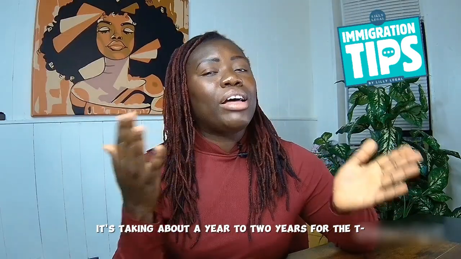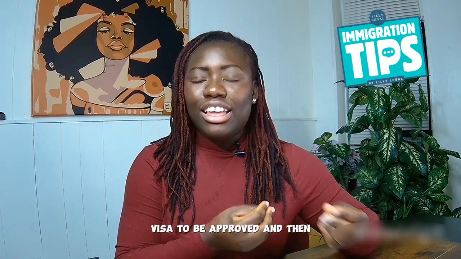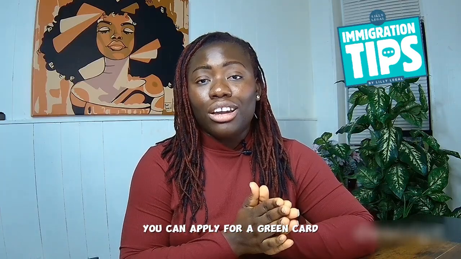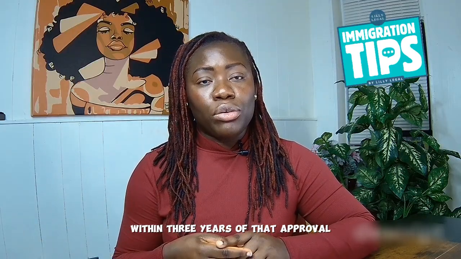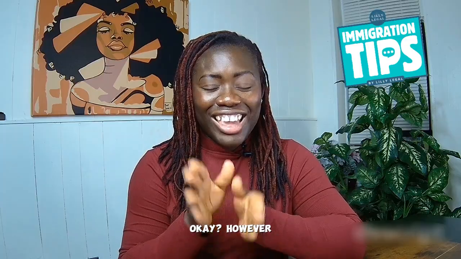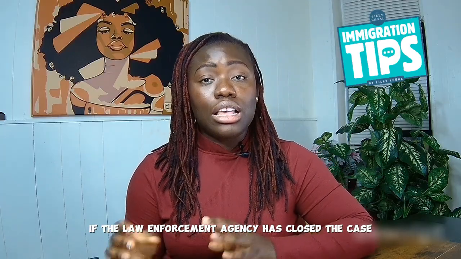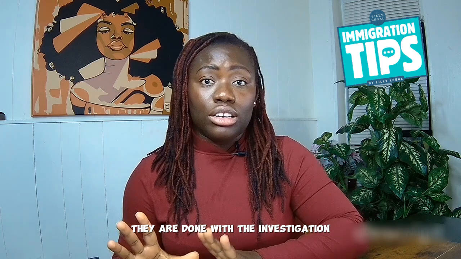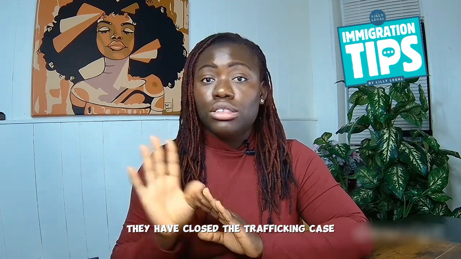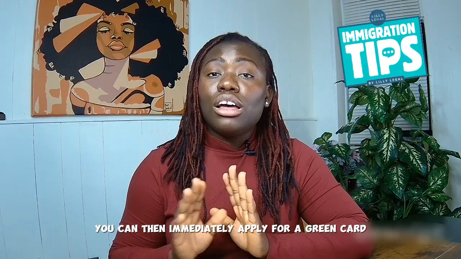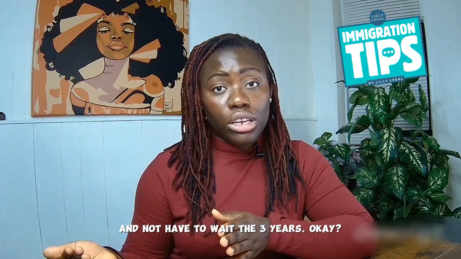Right now, it's taking about 1 year to 2 years for the T visa to be approved. And then you can apply for a green card within 3 years of that approval. However, if the law enforcement agency has closed the case, meaning they have investigated, they are done with the investigation, they have closed the trafficking case, you can then immediately apply for a green card and not have to wait the 3 years, okay?